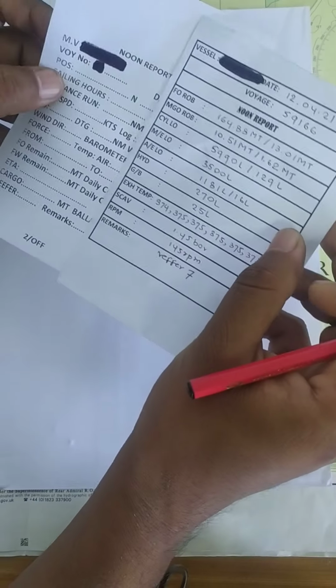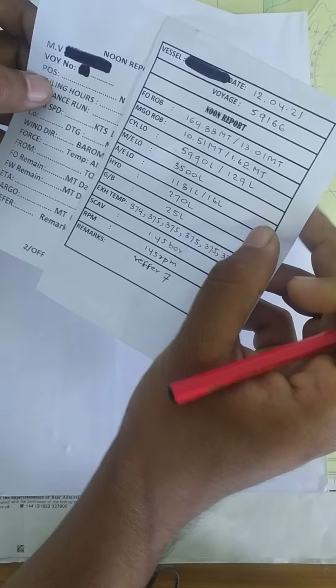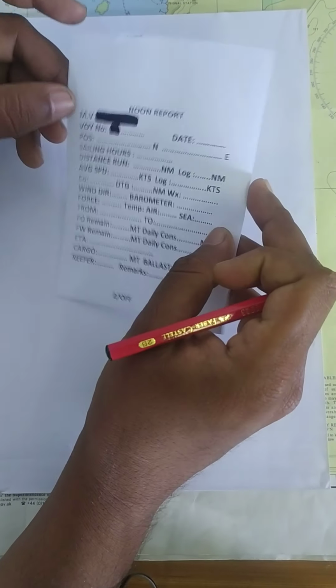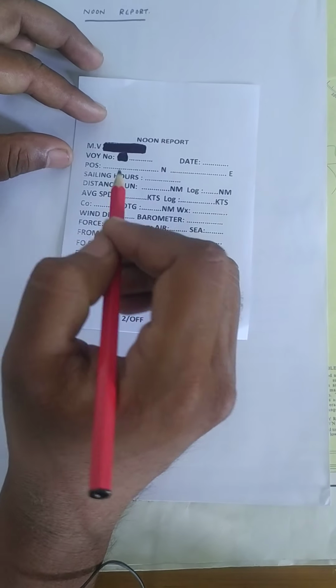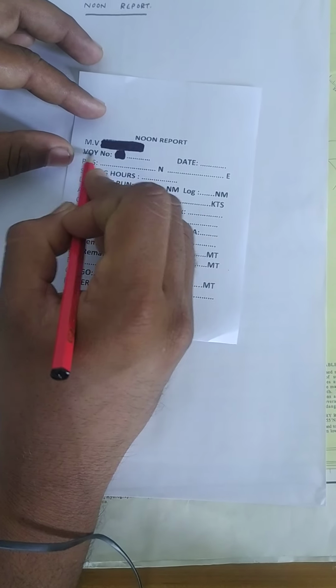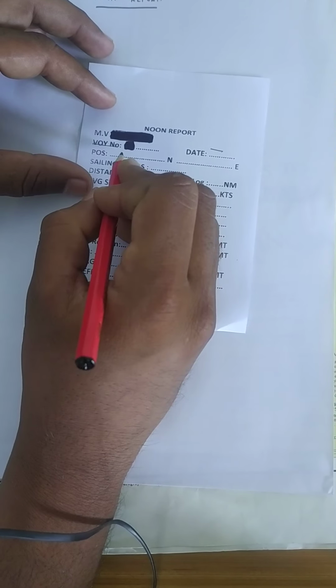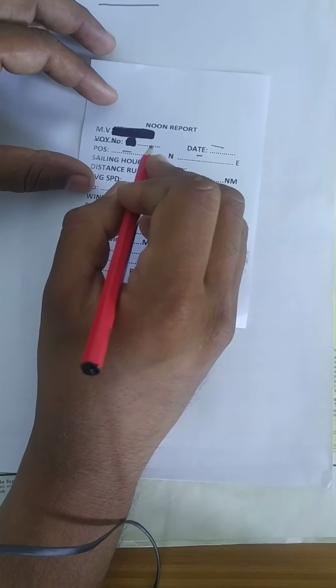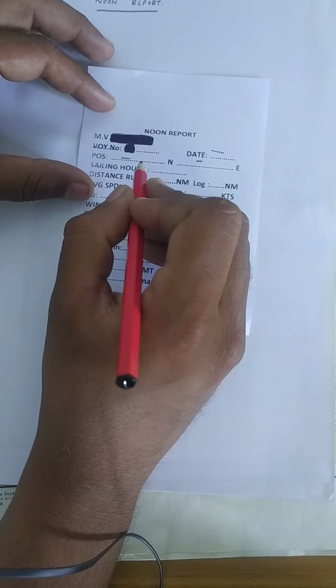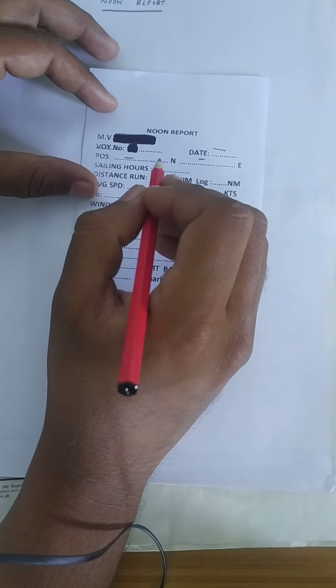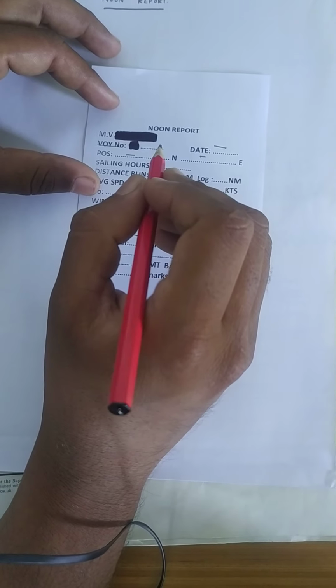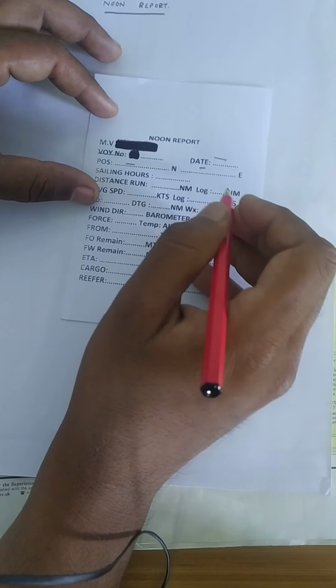So the engine figures are self-explanatory. They will be giving you the engine figures. The noon report is the important thing. The basic constituents of a noon report are the voyage number, the date, and the position, that is your ship's position at noon converted into the nearest whole latitude and longitude.